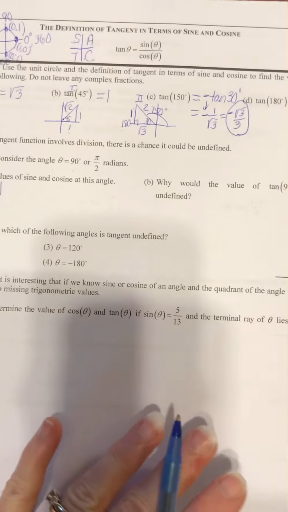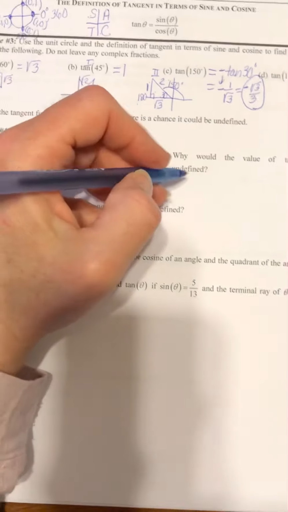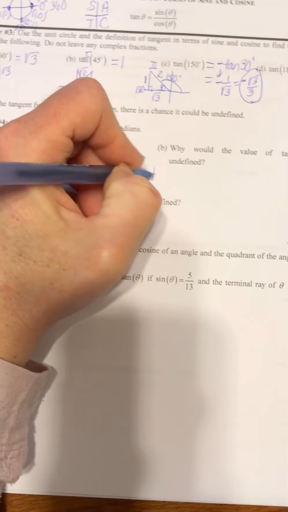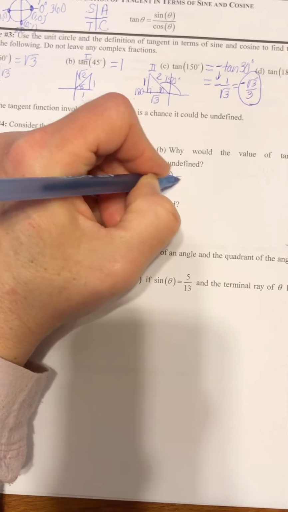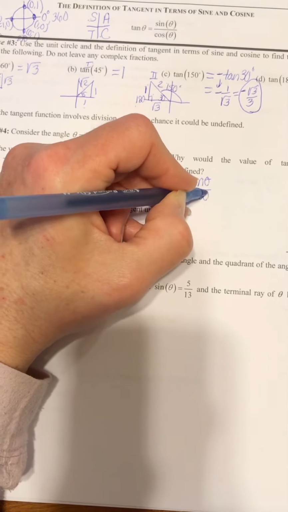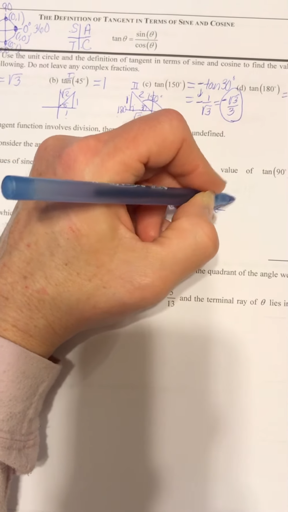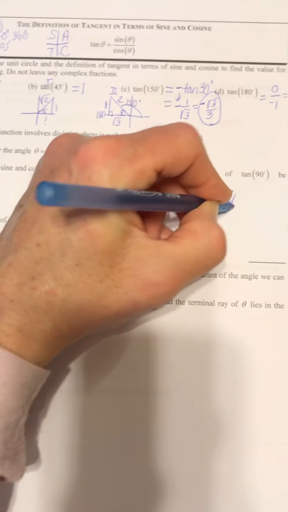So now the tangent, why would it be undefined? Well, it would be undefined because tangent again is sine divided by cosine, 1 divided by 0. You can't divide by 0, which makes this undefined.